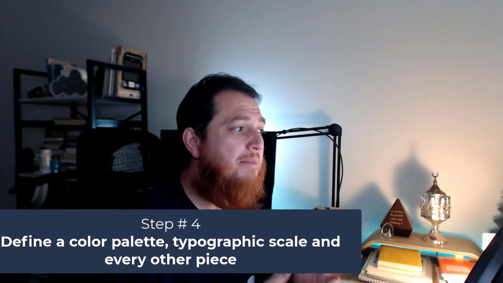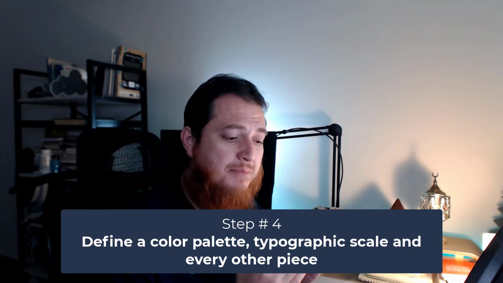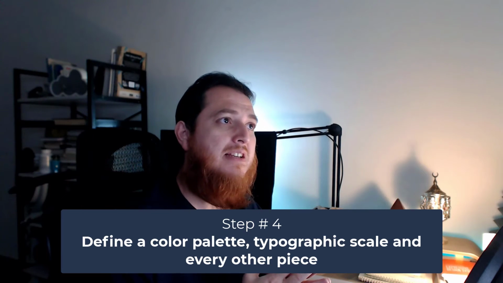Then we have color palettes, typography, and scales. Typography and colors are, I think, the major theming components of your design system. They define your brand language, your design outline.